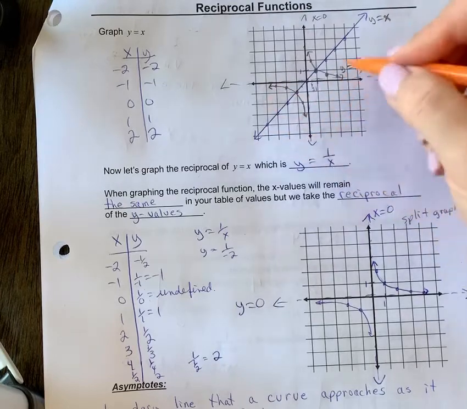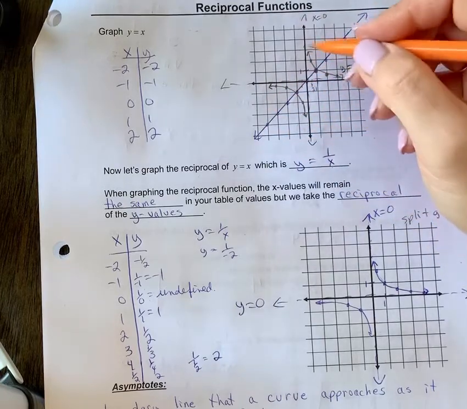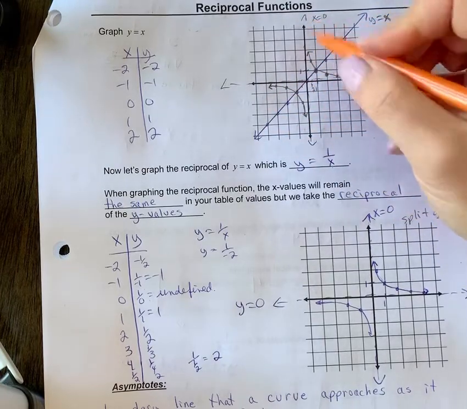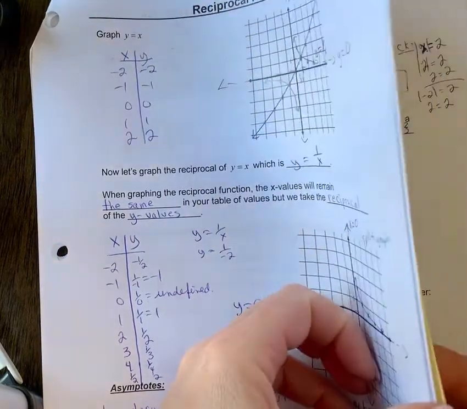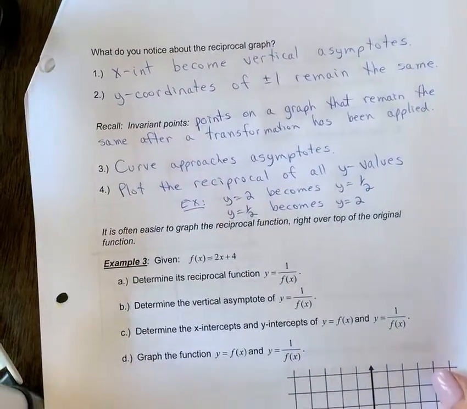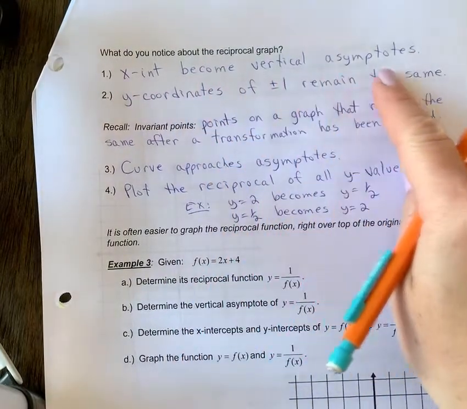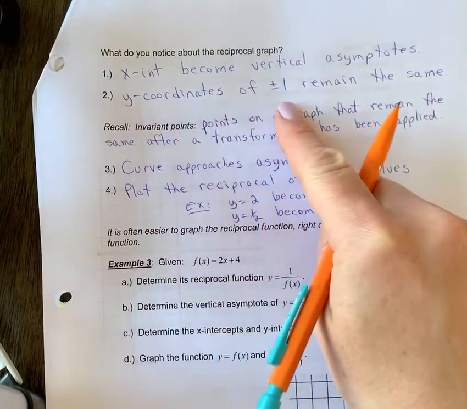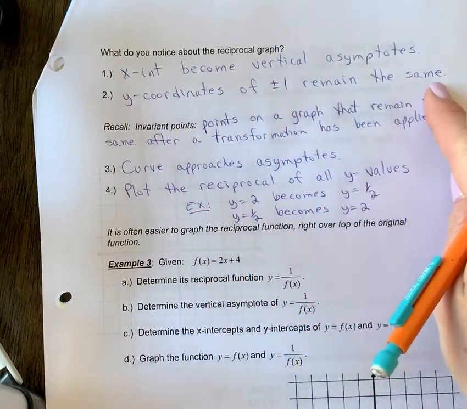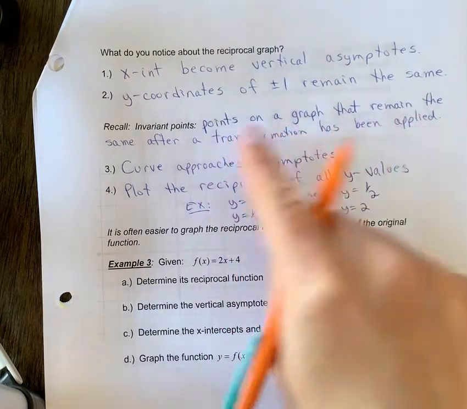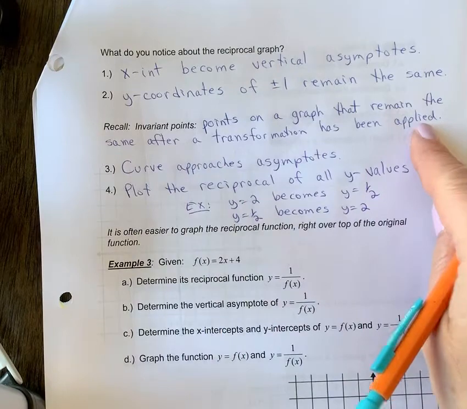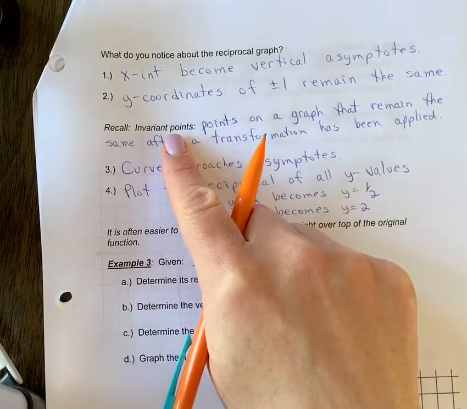Otherwise, we take the reciprocal of all the y values and the curves approach asymptotes, and we know the x-intercept becomes vertical asymptotes. So those are the rules listed here, and you can take the time to write these in your notes. The x-intercept becomes vertical asymptotes. The y coordinates that are plus or minus 1 remain the same. Those are invariant points. You need to plot those. They are points on the graph that remain the same after a transformation has been applied. So just a reminder of what invariant points were.